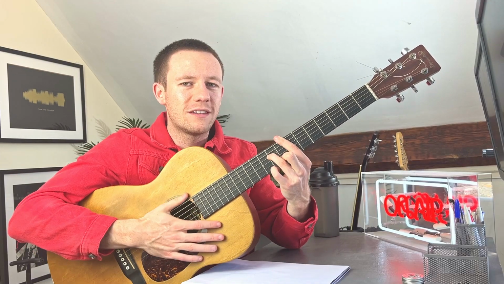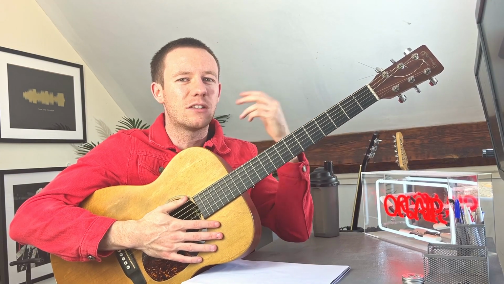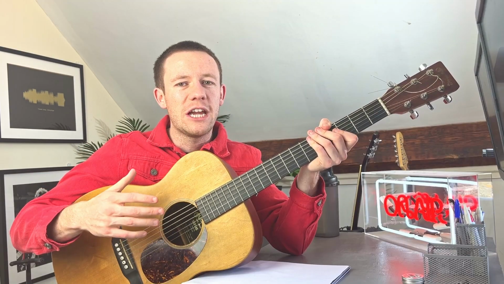Now, let's suppose for this example, we don't like that melody. It's not quite landing for us. So for this example, let's just suppose it's too wordy. It's got too many words. Perhaps then let's change the amount of space or the amount of words that we have within that verse. So we could do something like this. 1, 2, 3, 4.